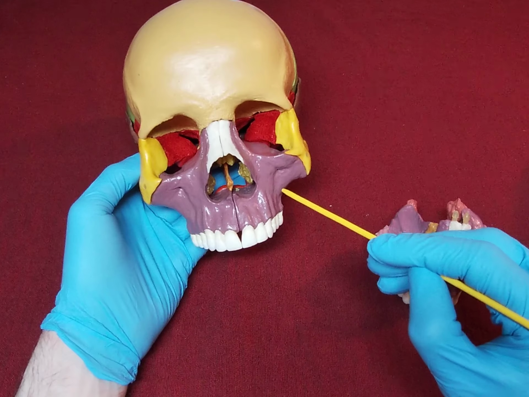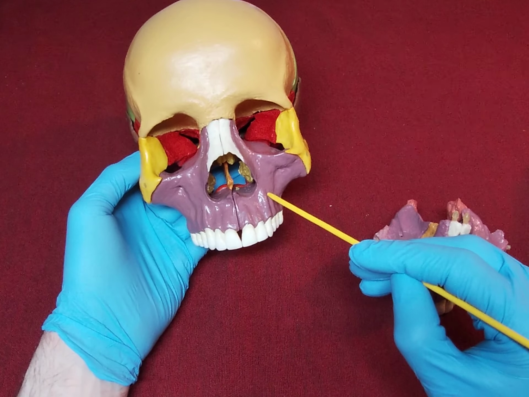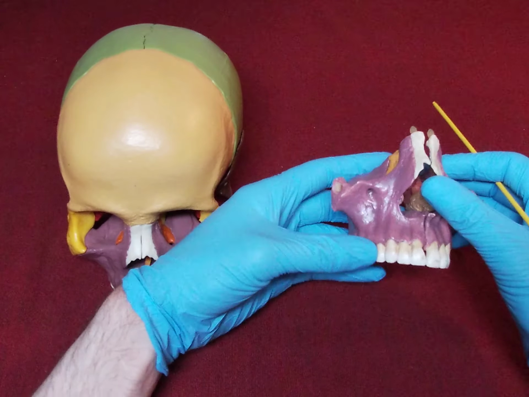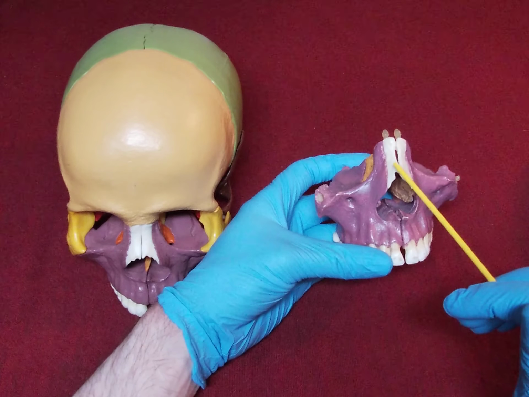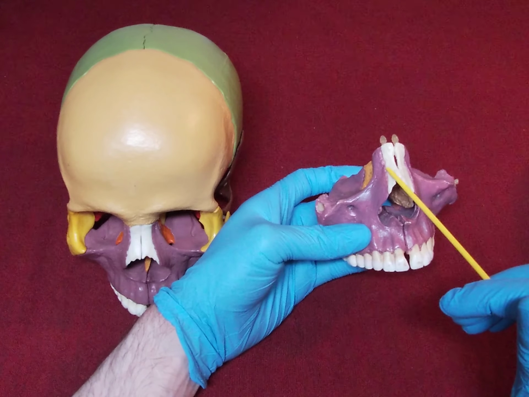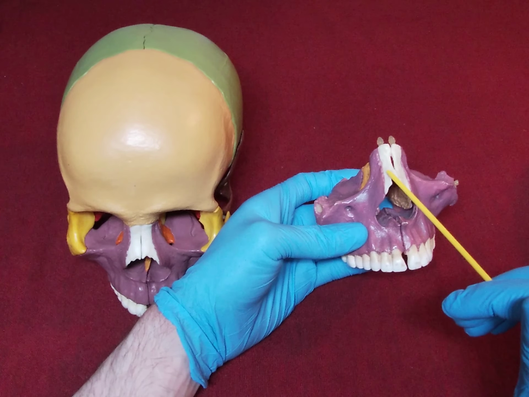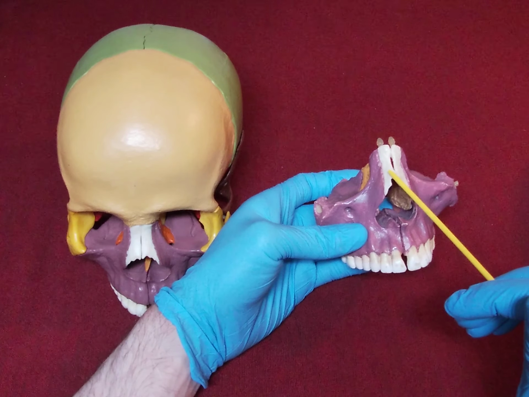So here they are right here on the multicolored skull. They're these two fused bones on either side of the skull. All right. So here you can see the isolated maxillae. Note that these two bones right here are not purple, and they are actually not part of the maxillae. Instead, these bones are your paired nasal bones. The nasal bones reinforce the structure of your nose.